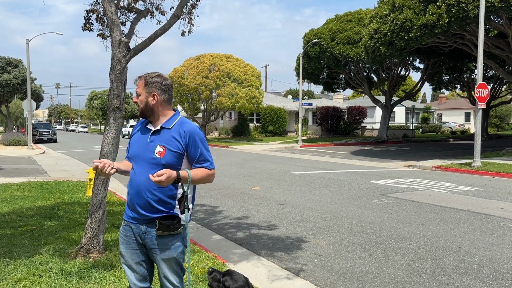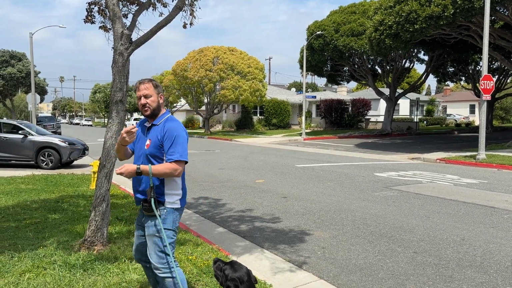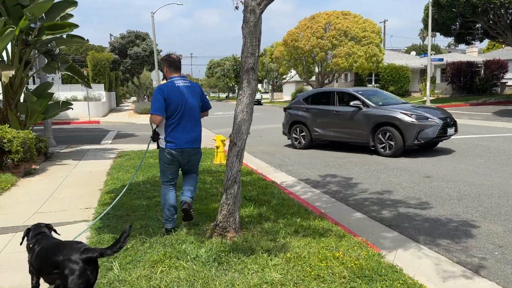Now, something else I like to do is something called a parallel walk. We're going to walk this way because we have another dog coming up.